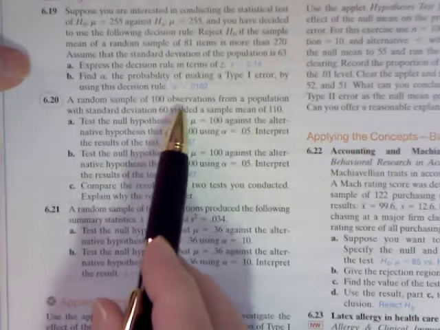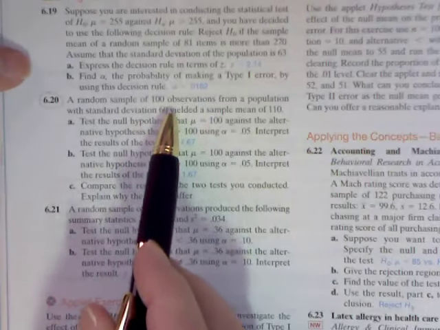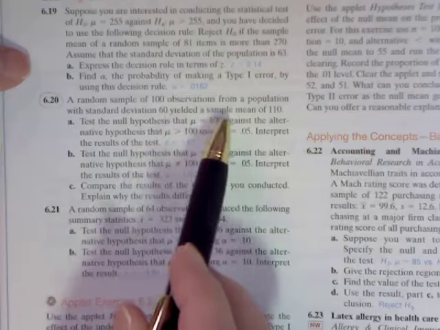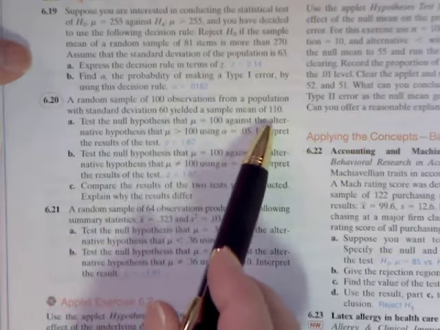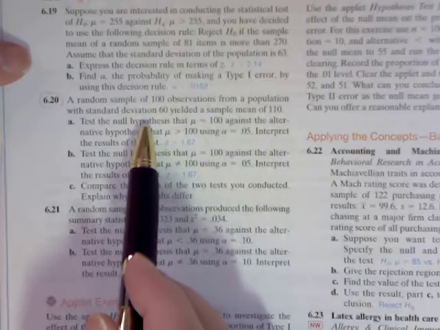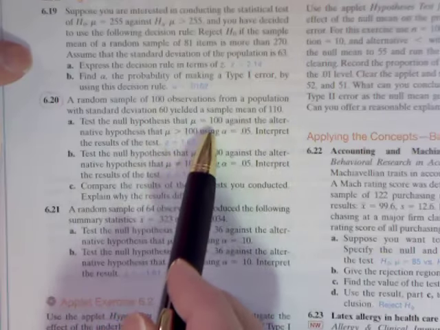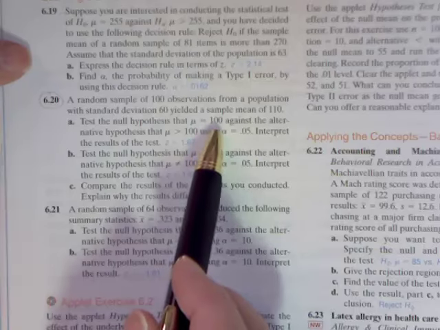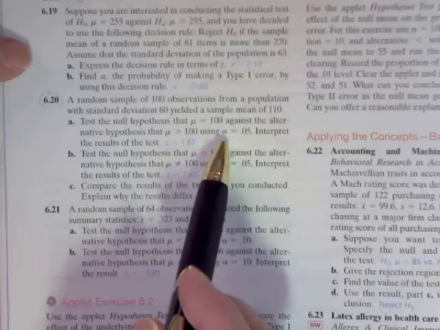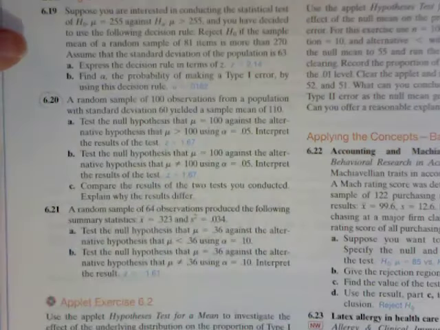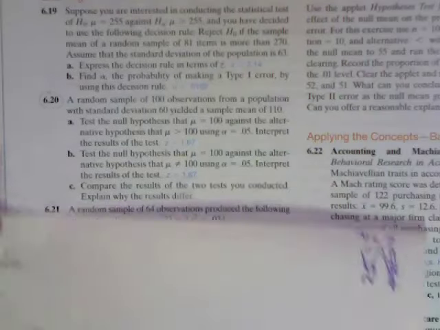Here's a random sample based on 100 observations, so n equals 100. Standard deviation of 60 for this sample, and the sample mean was 110. You want to test the hypothesis that the mean is actually 100 against the alternative that, no, I think it's greater than 100, using alpha equals 5%. So we'll draw a picture of this.